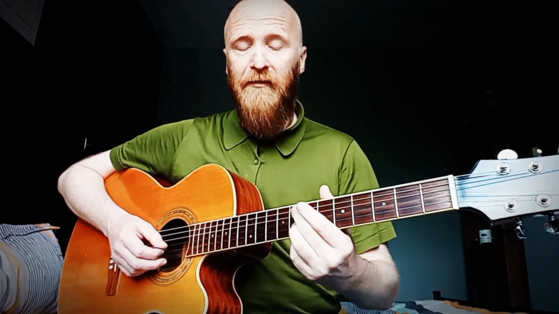So on that B string, the second string from the bottom, as long as you learn all the notes on that string, you'll be able to play these scales. So C, D, E, F, G, A, B, A. So get your head around the notes on that string, and it'll just make life so much easier going forward.